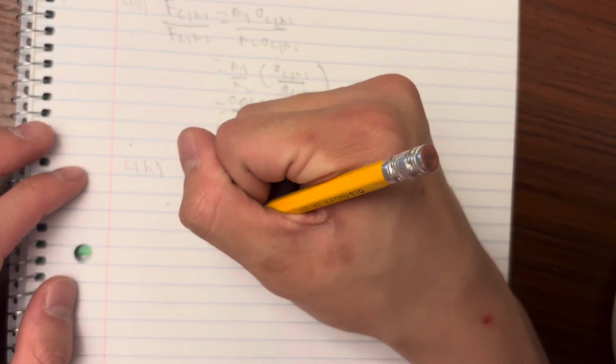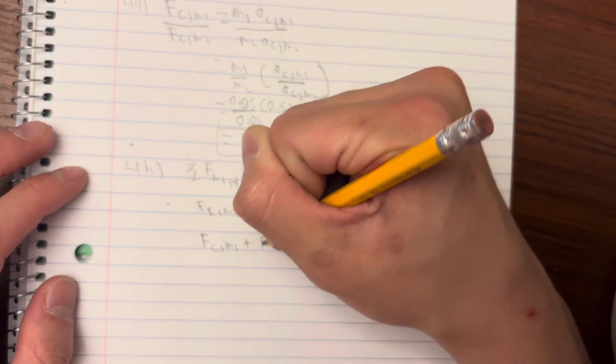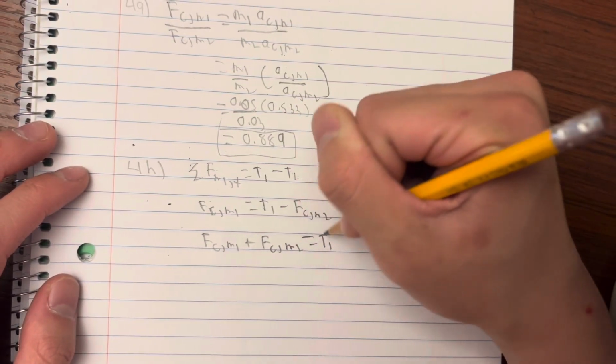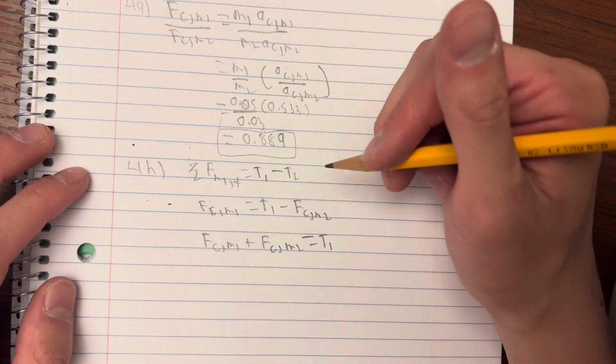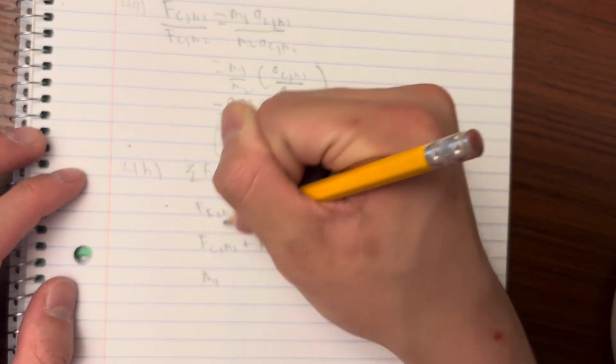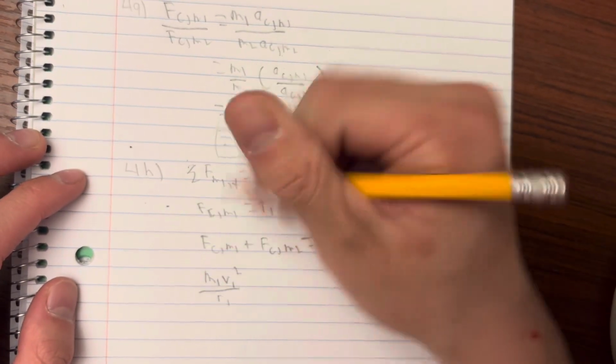Next, I'm going to move it to the other side. So FC of M1 plus FC of M2 is equal to T1. Then I start expanding these. FC of M1 is just M1 V1 squared over R1.